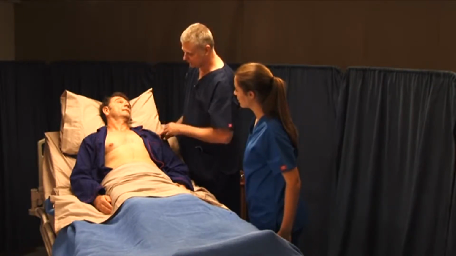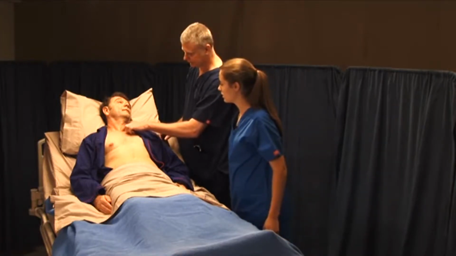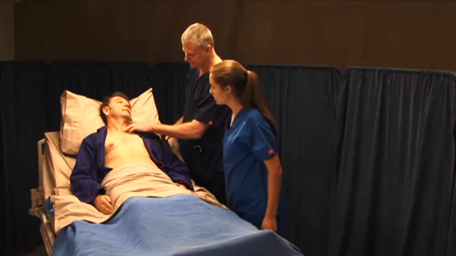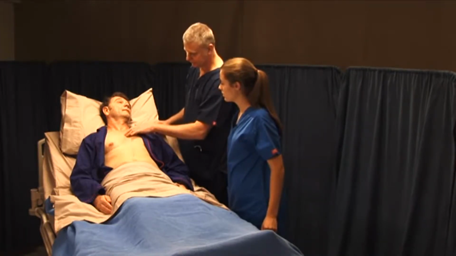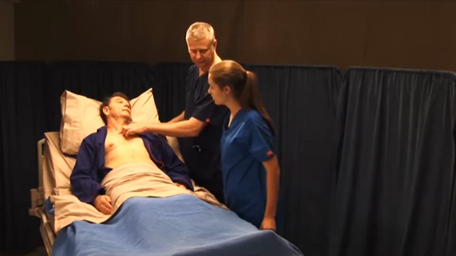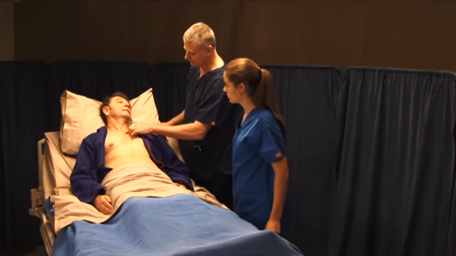And the JVP is measured off the angle of Louis, which is this bump in the sternum here. You find the suprasternal notch, which if you push on it, you'll touch their trachea, and you run your fingers down the sternum, and there's a little bump a couple of centimetres down, and that's where the manubrium and the sternal body join. And if you run your fingers across from that bump, this angle of Louis, you feel a second rib.